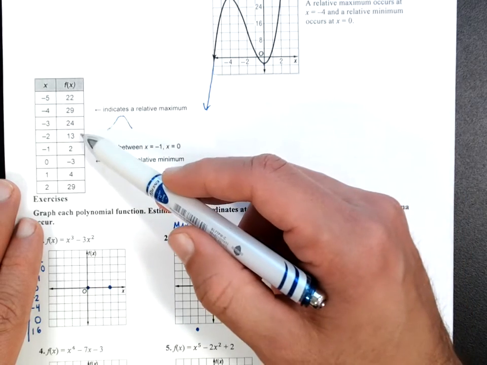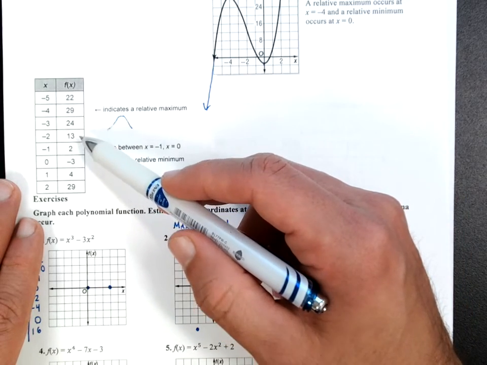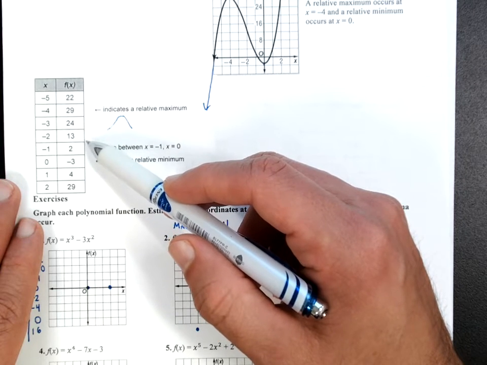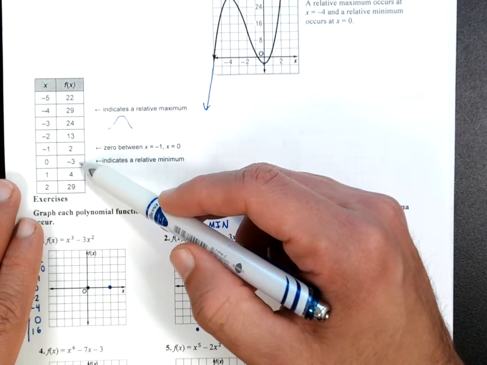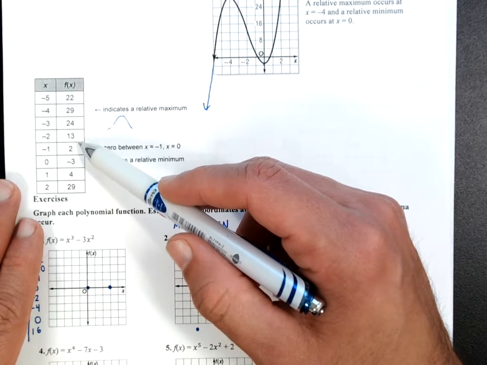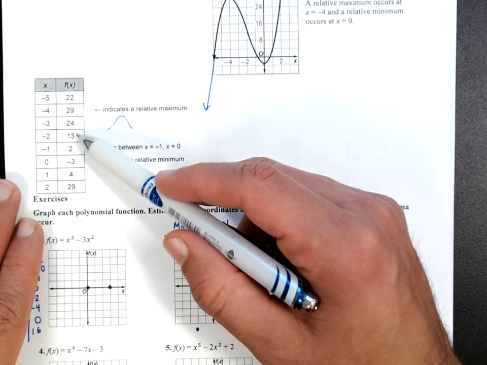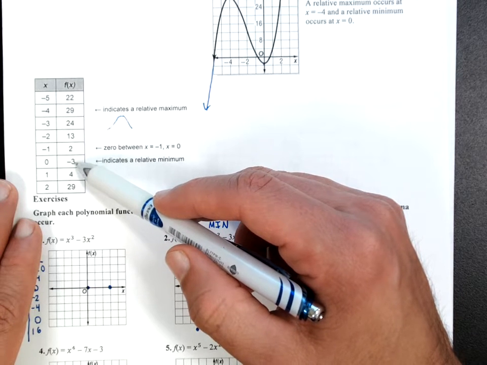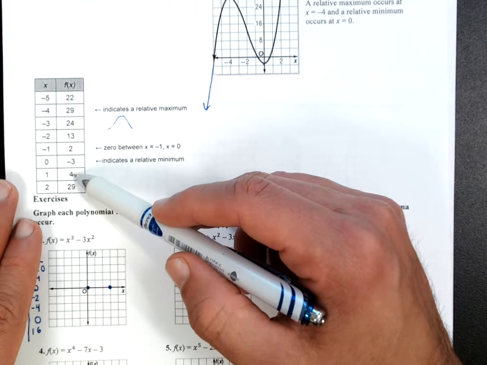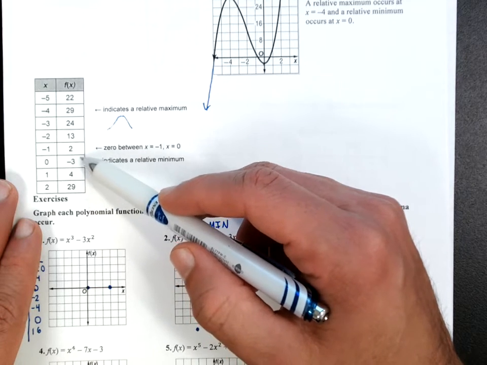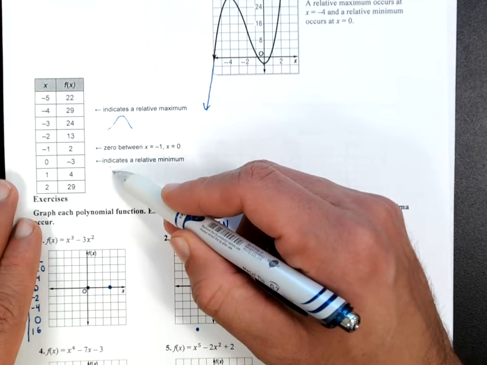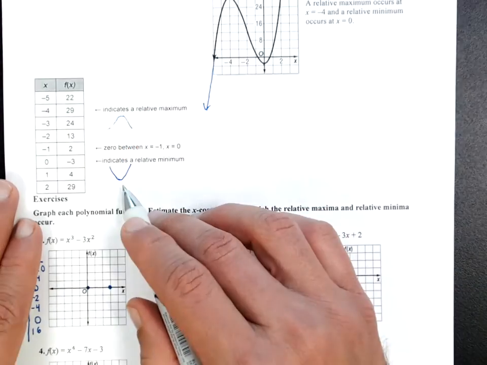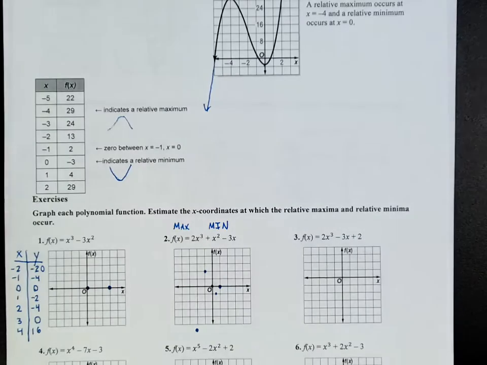And similarly here, right here you have a root or a 0 because you went from positive to negative, okay? And then right here, you kept going. Notice that you're going down, 24, 13, 22, so you're going down, and then you're still going down, and then all of a sudden you go up, right? This is bigger than that one, so you were going down, down, down, and then all of a sudden you go up. So that's a relative minimum. So if you're looking at the table, that's what you should be able to tell.